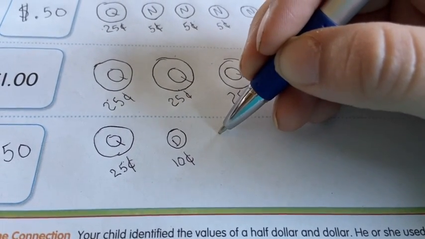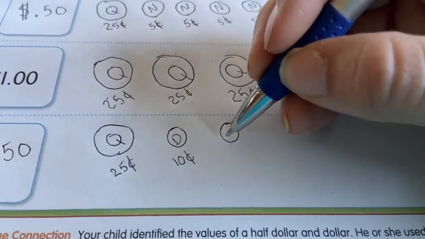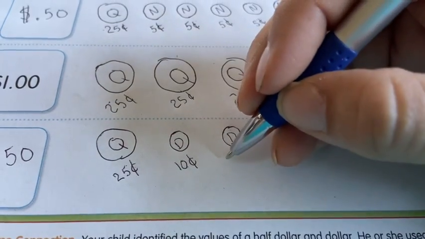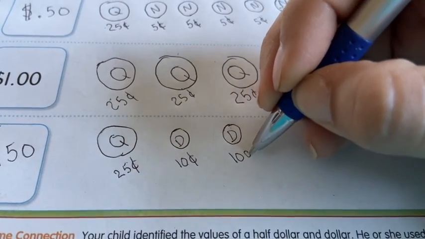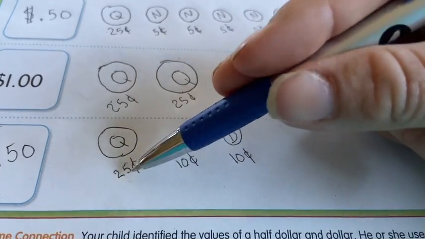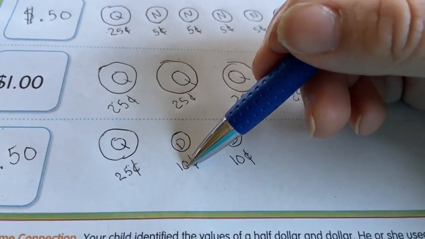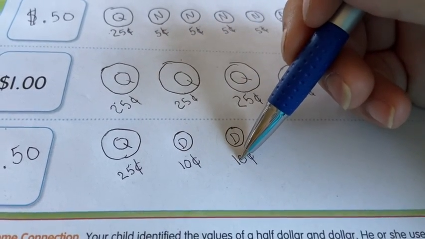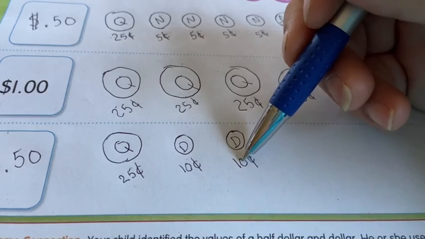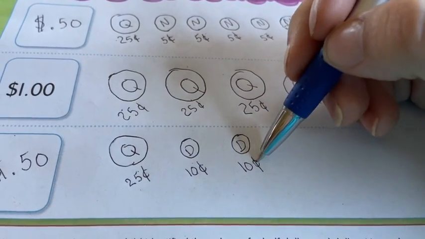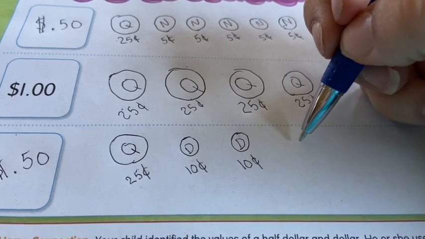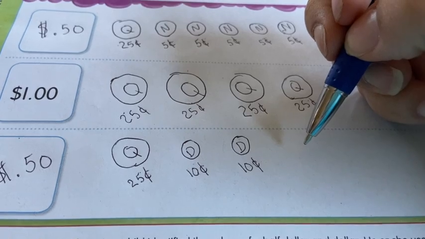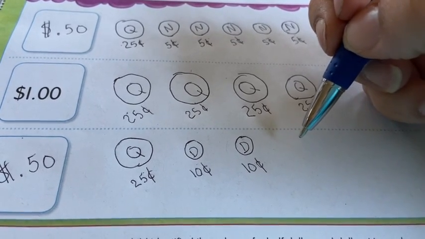Let's try another dime, because it looks like it might be enough for another 10. Let's try it. We need 10 cents. So we had 25, 35. What would be next? 35 plus 10 more would be 45. Good job, you got it. So 45 cents. If we added 10 more to 45, I think it'd be 55. So I think that's going to be too much.